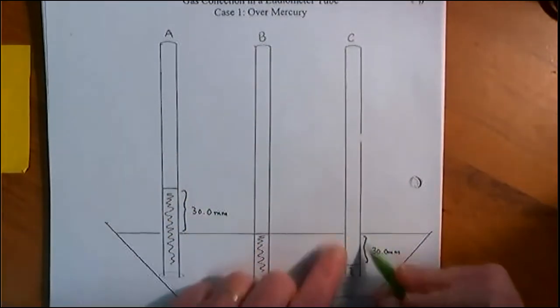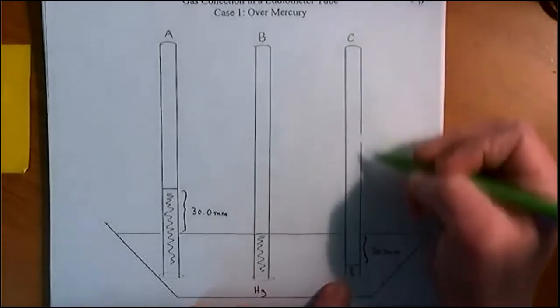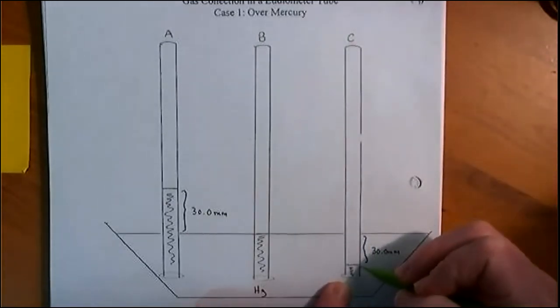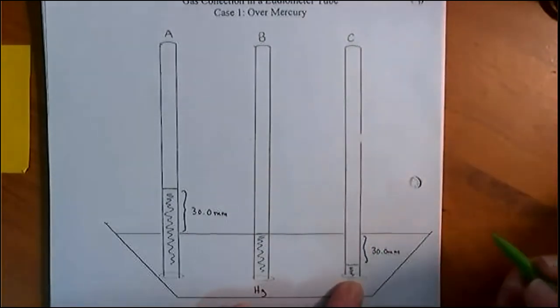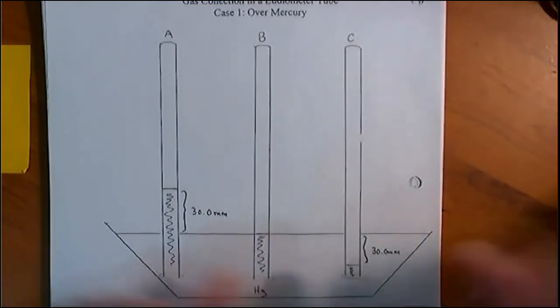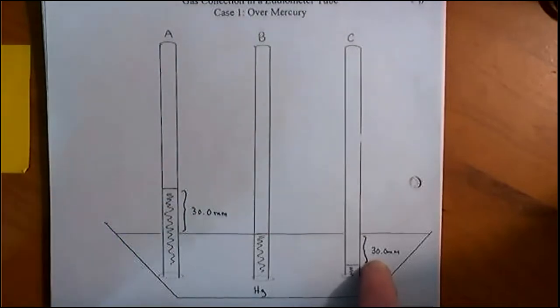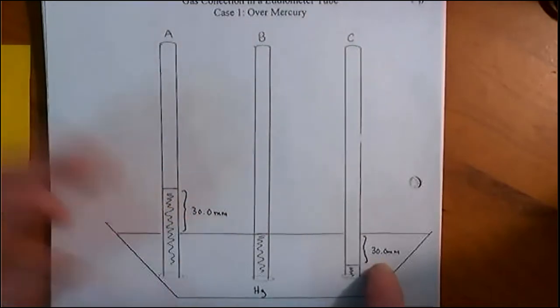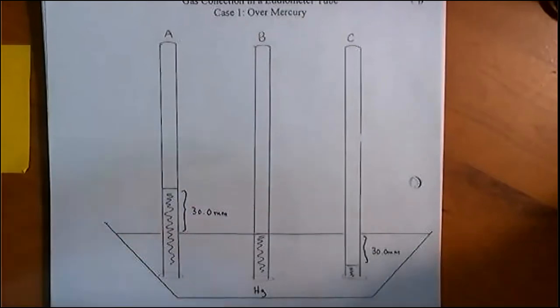And then the opposite is seen here. Imagine we almost filled it, just a little bit is still filled with mercury. And if we could measure 30 millimeters below the surface, it's just for sake of comparison that we chose to call this 30 and 30. So just imagination, they could be all kinds of different measurements.